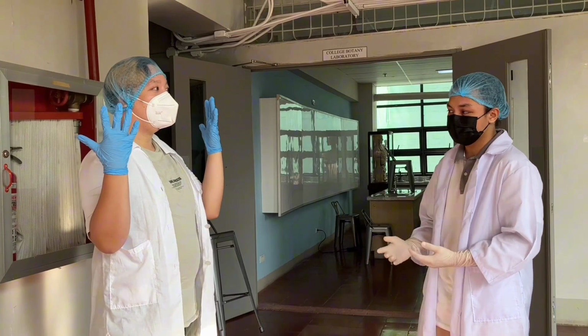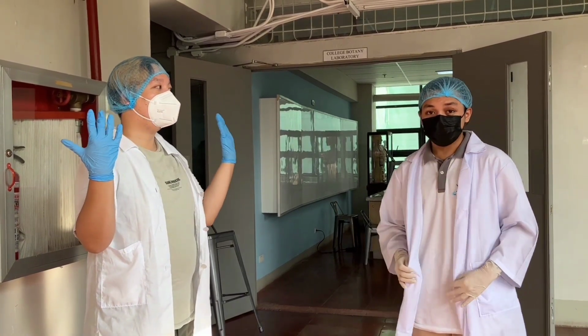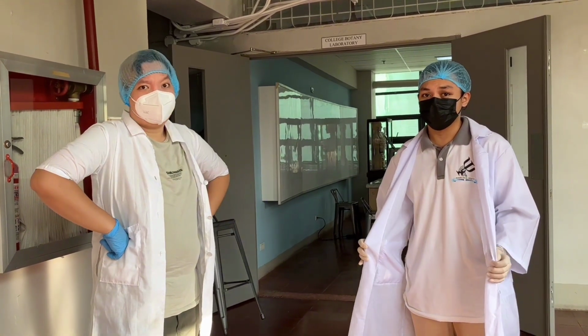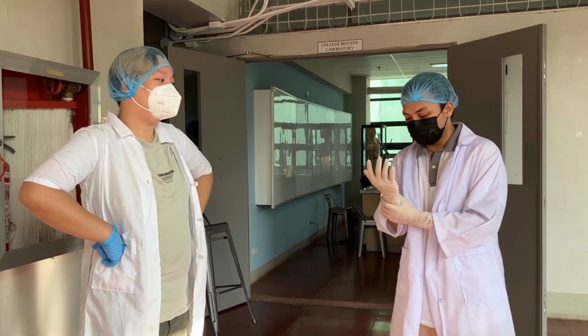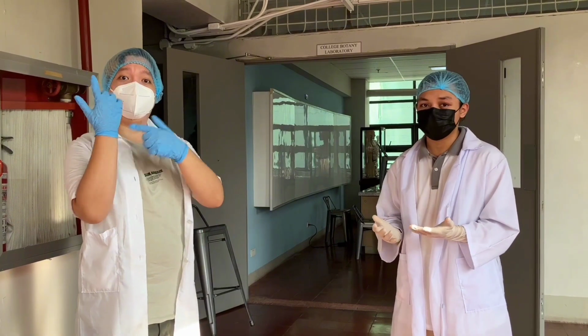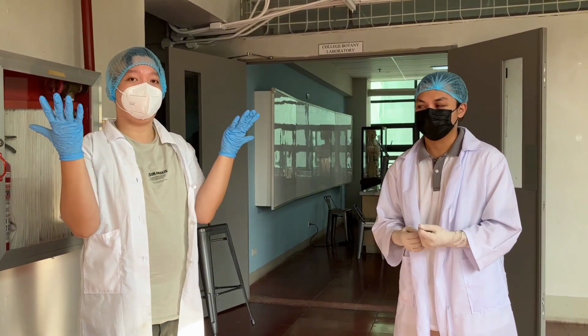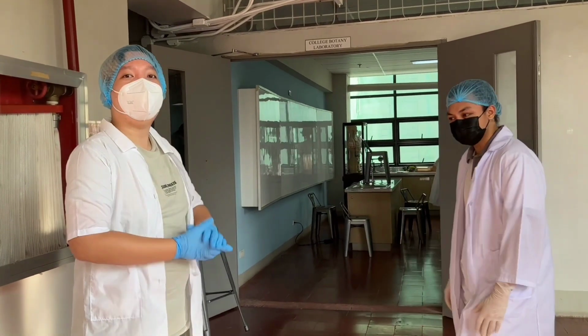Then, our gloves, for our hands to not have direct contact with the chemicals that we will be using inside the laboratory. And next, of course, we need to ensure that we are not wearing any accessories. That's right. Watches, eyeglasses, necklaces, or any bands that we use. So, tara na! Yes, tara na!